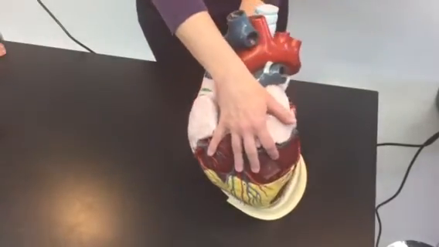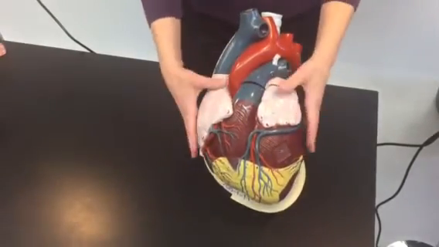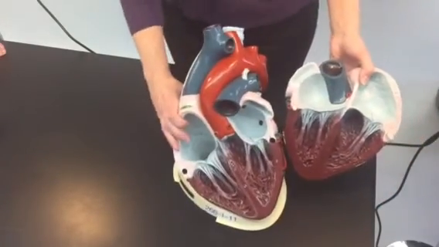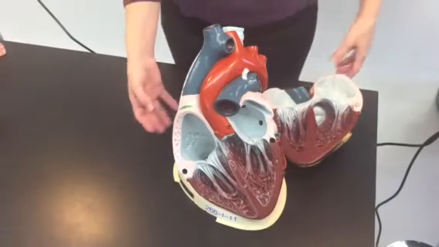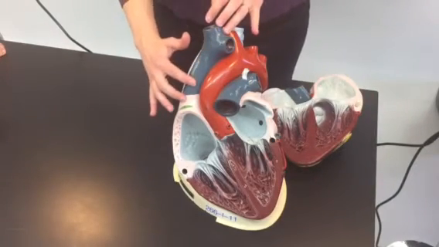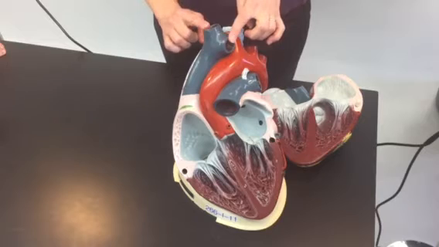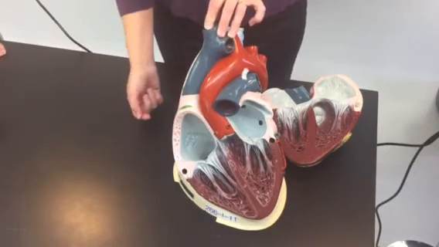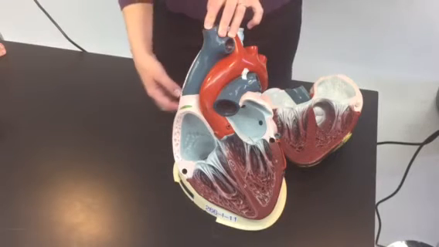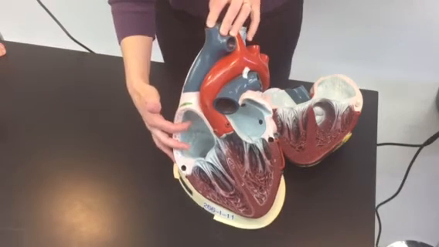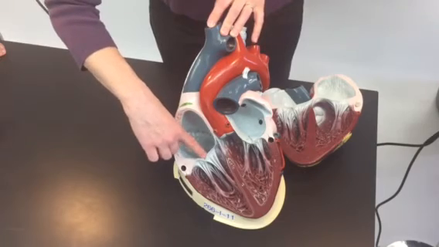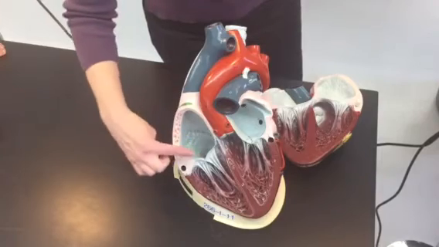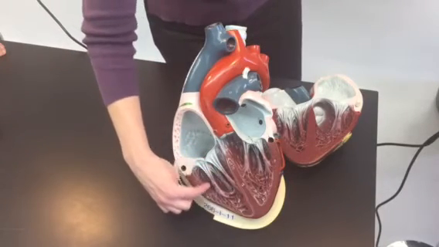So now let's look at the interior of the heart. If I open it up, we can see some really interesting structures. First of all, let's reorient ourselves. Here's our superior vena cava receiving blood from the two brachiocephalic veins, draining into the right atrium, which is also receiving blood from the inferior vena cava and the coronary sinus. So blood comes into the right atrium, and then it's going to move through this valve here, which is called the tricuspid valve because it has 3 leaflets, and the blood will move into the right ventricle.